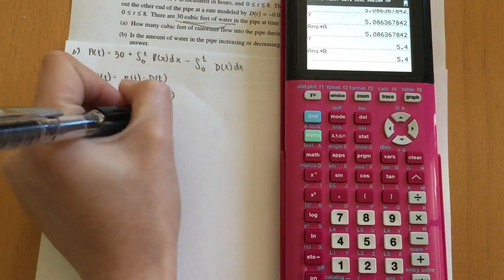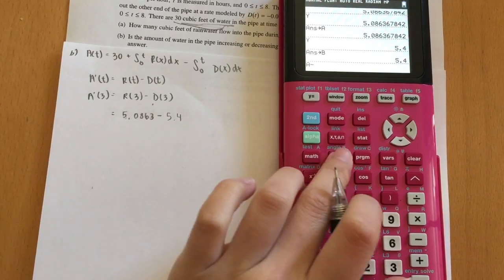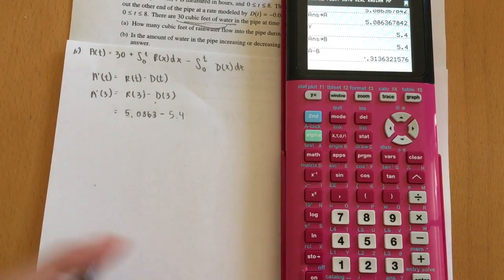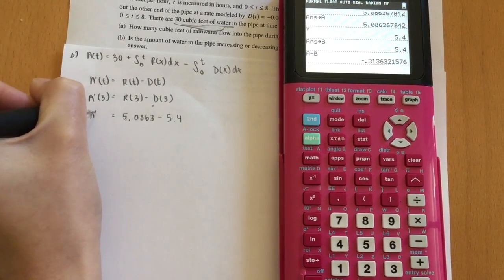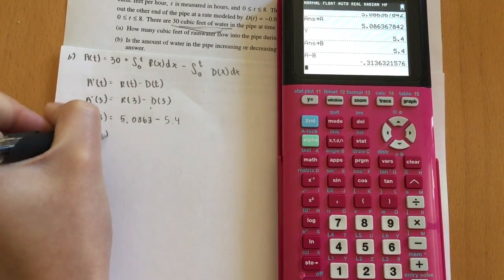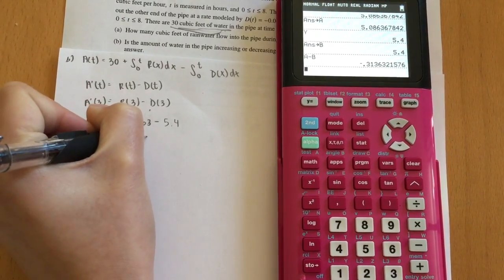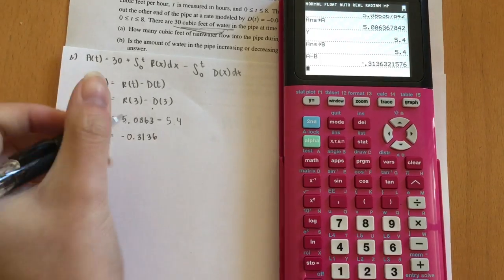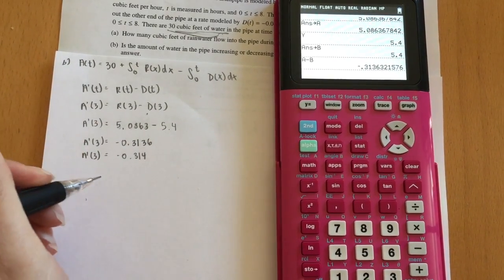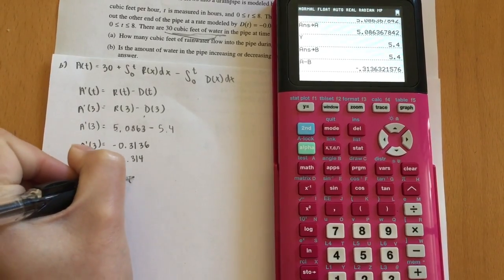You can write 5.4 down, and then alpha a minus alpha b to get a, the derivative of a at the point 3 is equal to negative 0.3136.